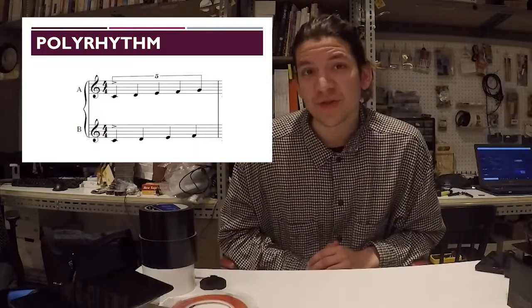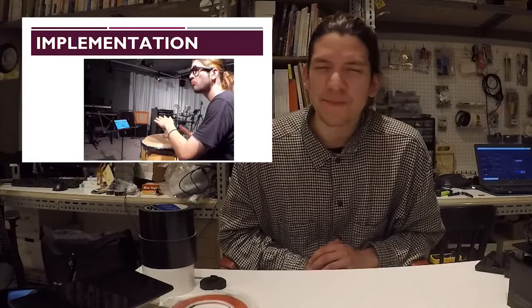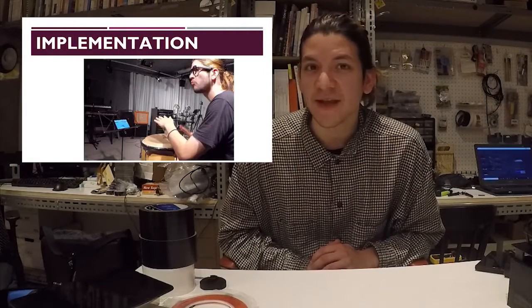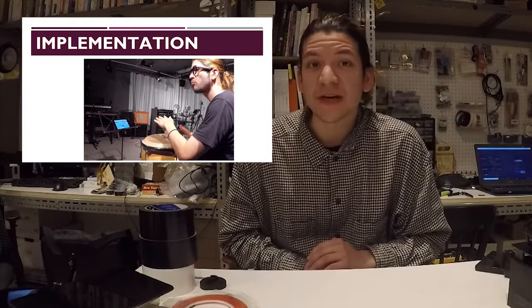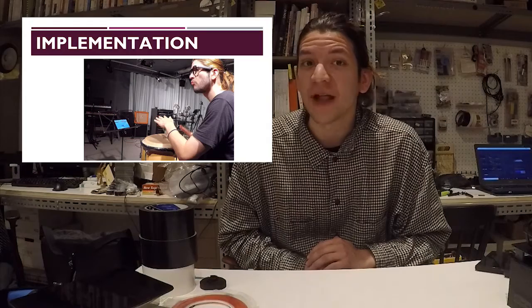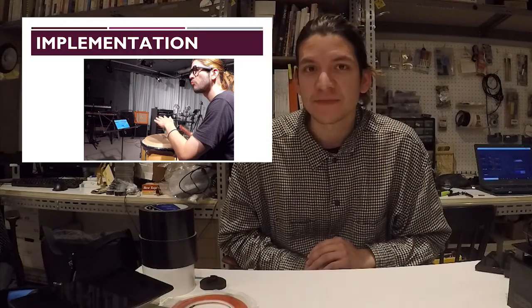The goal of this research was to develop an application that better helps musicians understand and learn polyrhythms through the use of AR and spatial audio. The resulting effects of this application were then evaluated via test subjects.